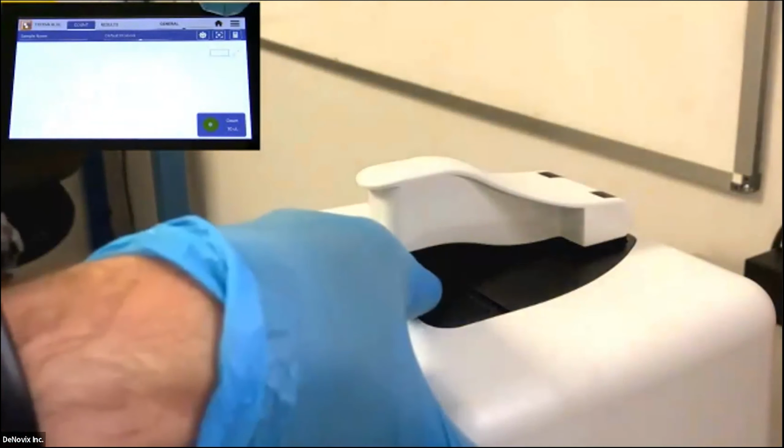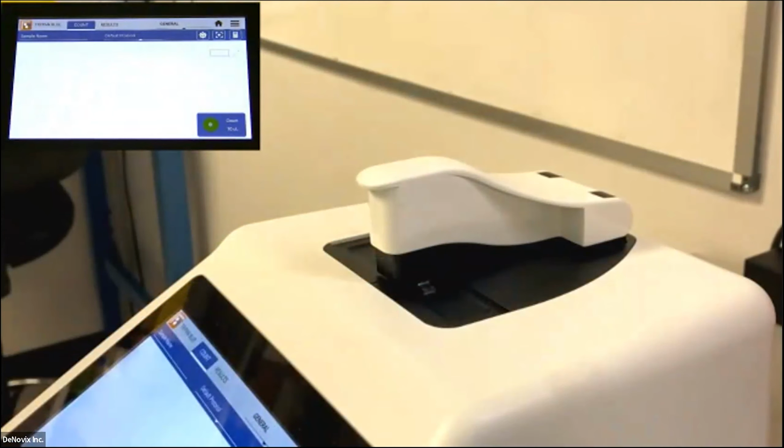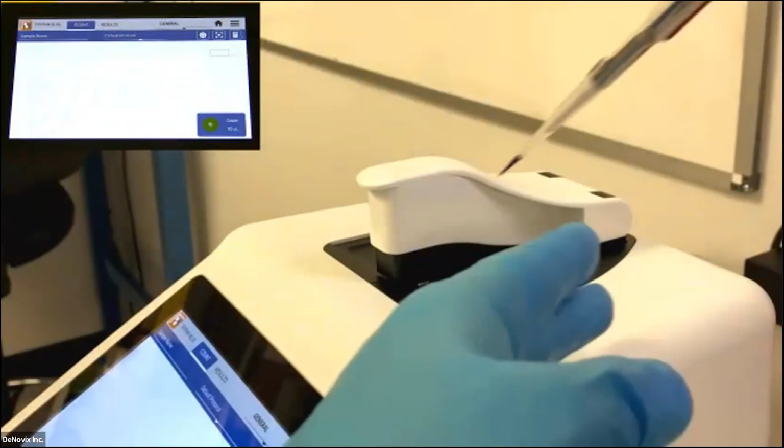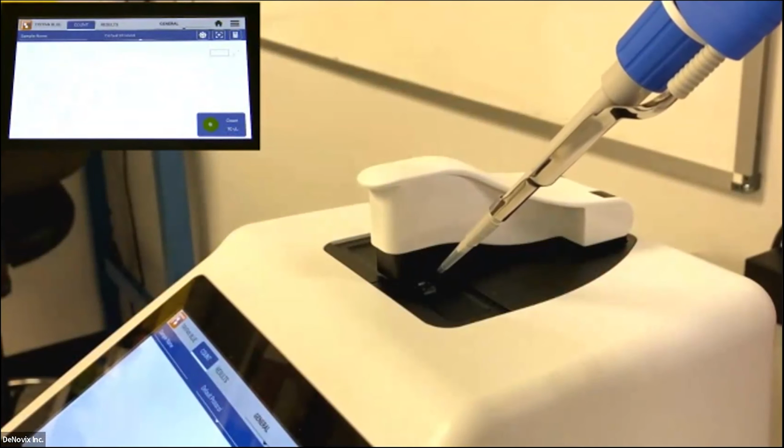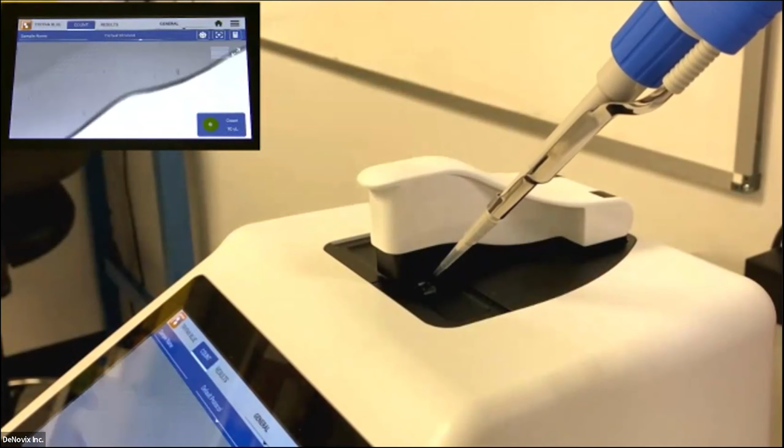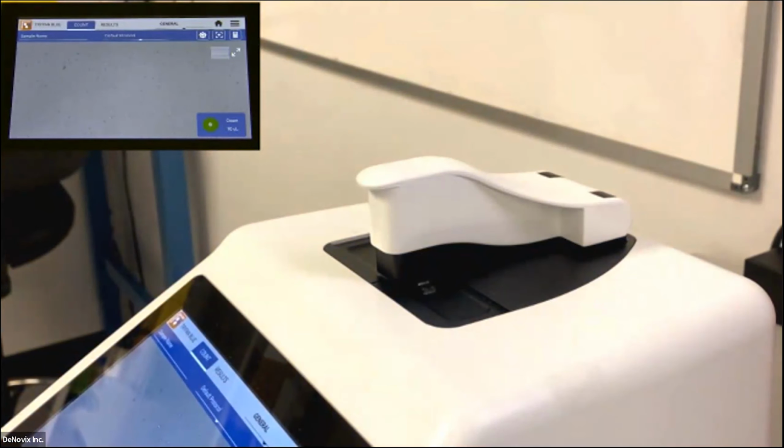Now, quick overview of how to load the CellDrop. There is a groove here on the sapphire surface. So I'm going to put my pipette directly into that groove, bring it all the way against the top surface, and eject the cells in.